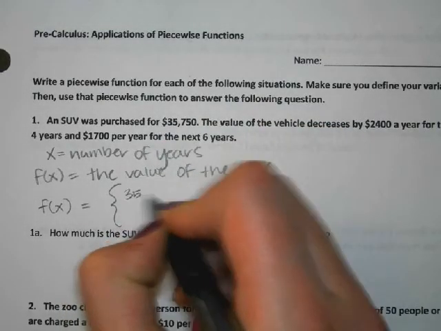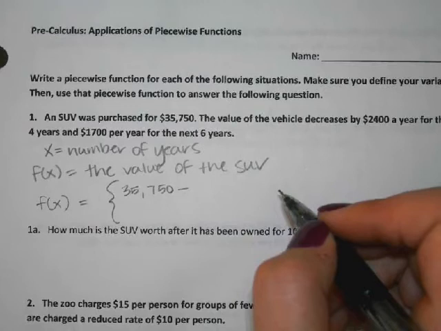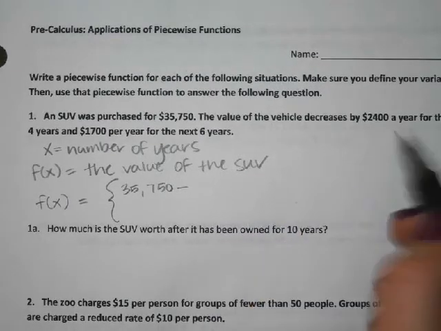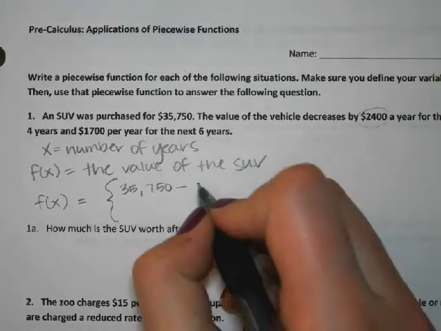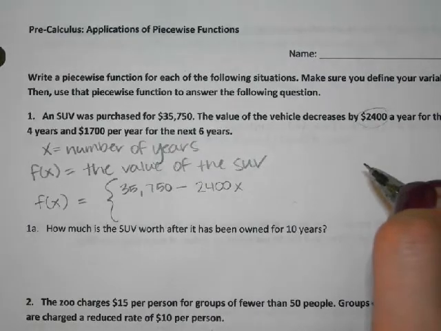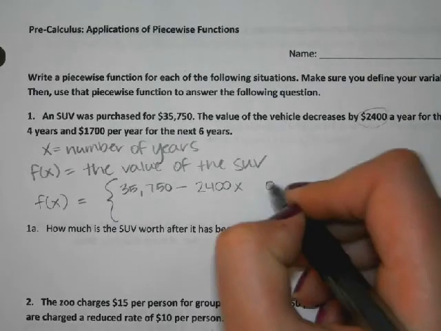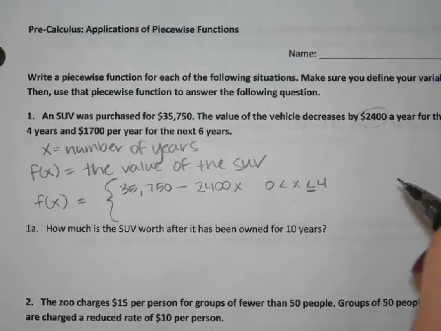So 35,750 minus, and what are we subtracting off? We're subtracting off 2,400 for each year. So 2,400 times x. And what x values have this specific circumstance? The first 4 years. So how do we write them? 0 to 4. Does it include 4? No. Yes. Yes. First 4 years includes 4. Okay.